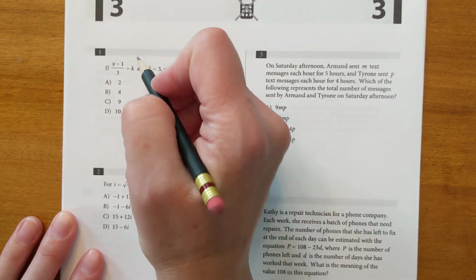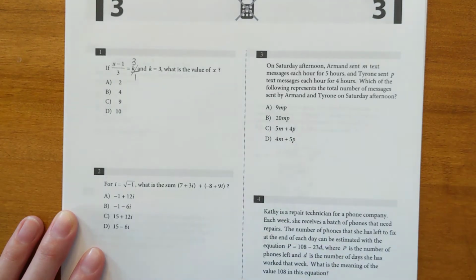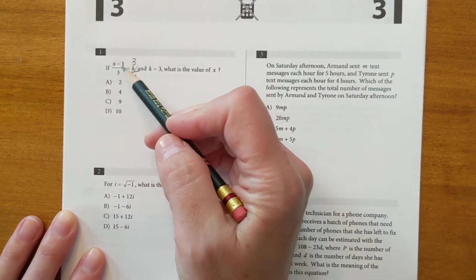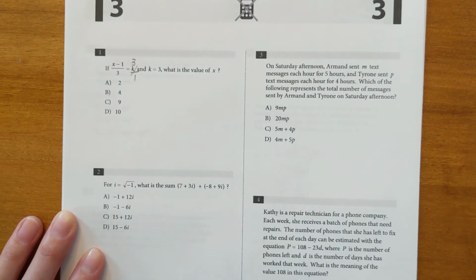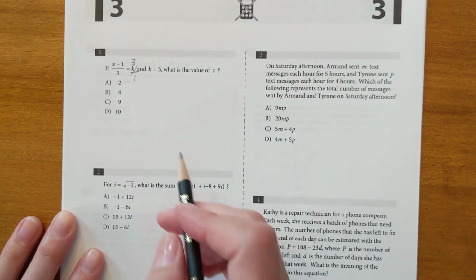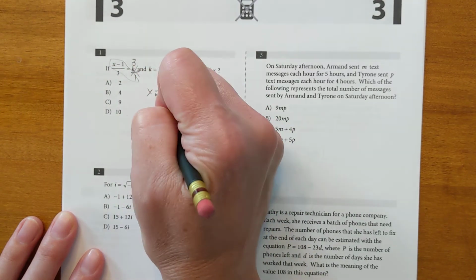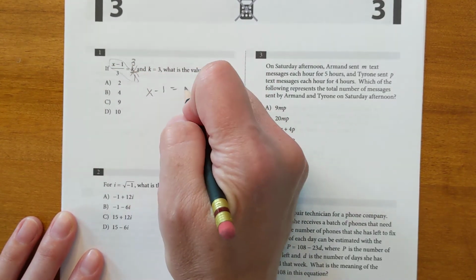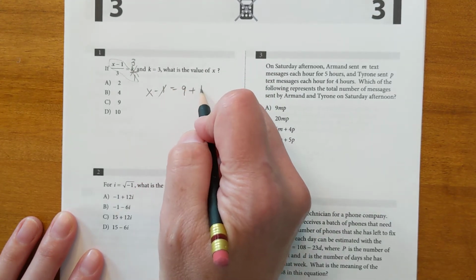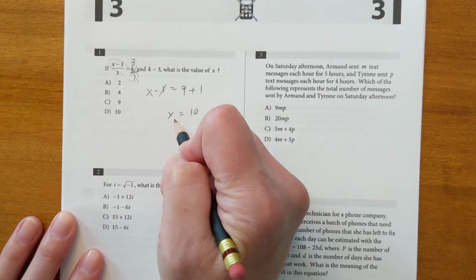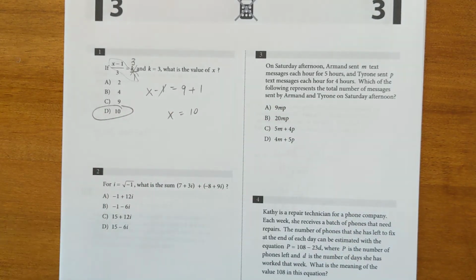Okay, so if k is equal to 3, I would just put 3 in there. Put that over 1. That helps some of you. So now you have a fraction equal to a fraction, or you could call it a proportion. So remember, when you have a proportion, you're allowed to cross multiply. So 1 times x minus 1 is x minus 1. And then 3 times 3 is 9. So finishing up here, move the minus 1 to the other side, so it's plus 1. So x is 10. So that gives you the answer of D. Number 2.